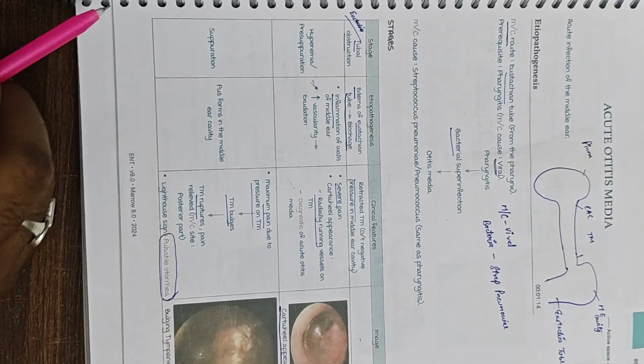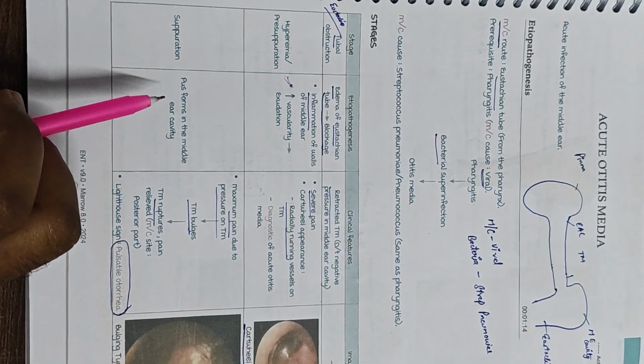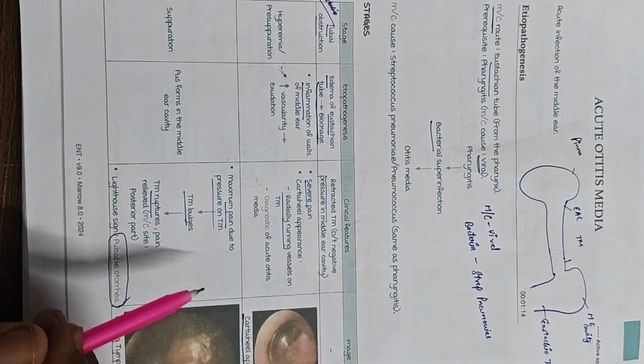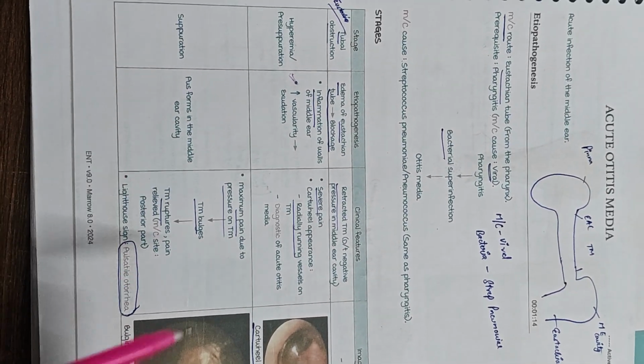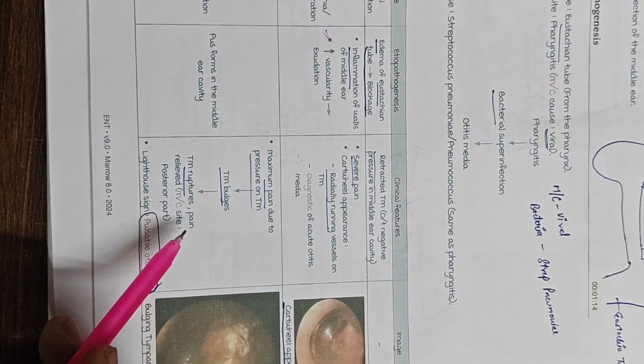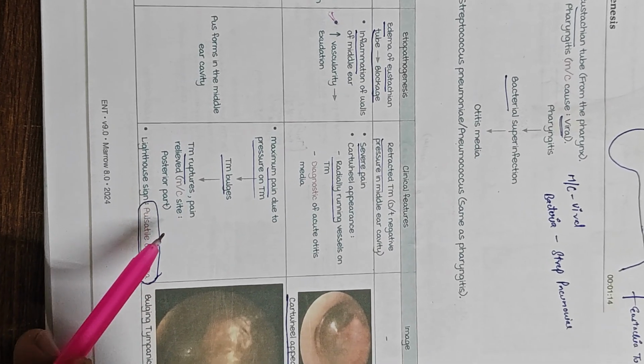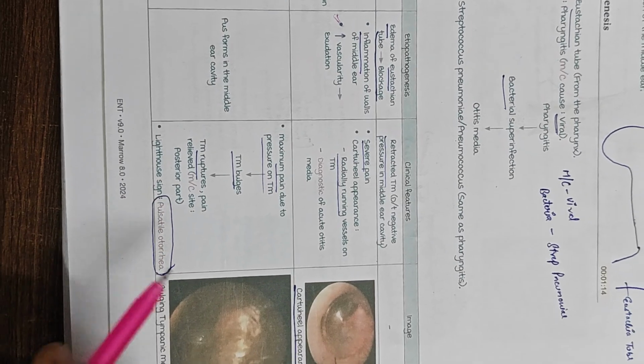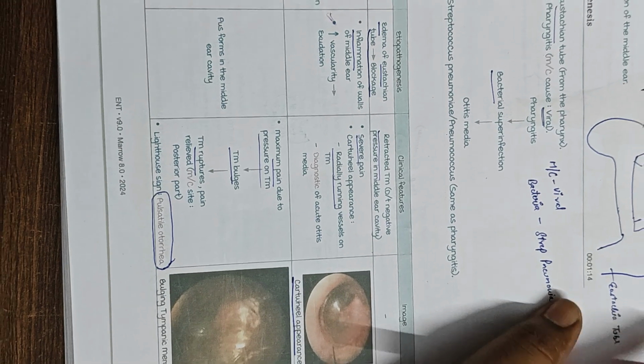Now the next stage is the stage of suppuration, in which, as the name suggests, there is pus formation in the middle ear cavity. If there is pus formation in the middle ear cavity, then maximum pain occurs due to pressure on the tympanic membrane, so the tympanic membrane bulges out, and it may also rupture. But then the pain will be relieved, and the most common site of tympanic membrane rupture is the posterior part. The pus occurring in this stage is also called pulsatile otorrhea.